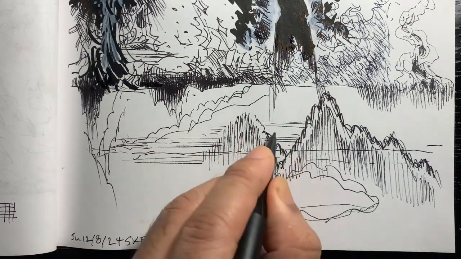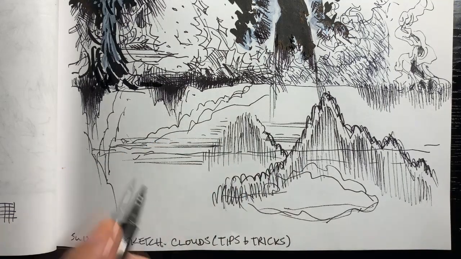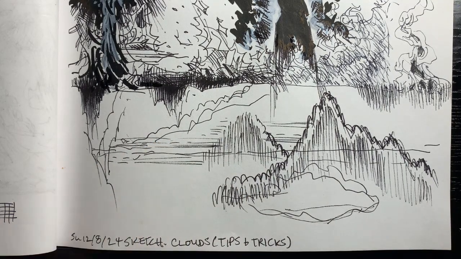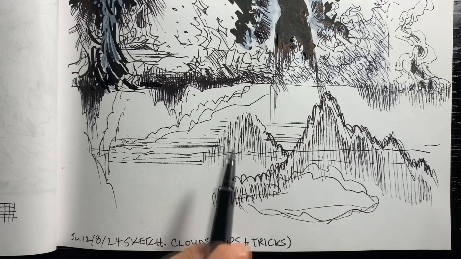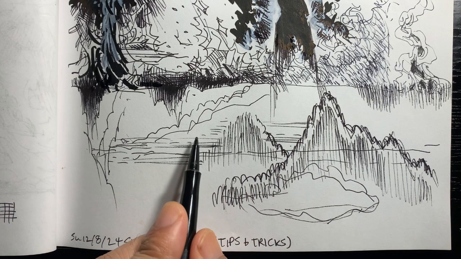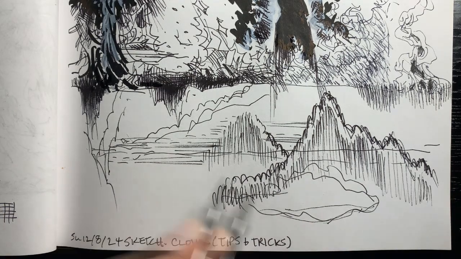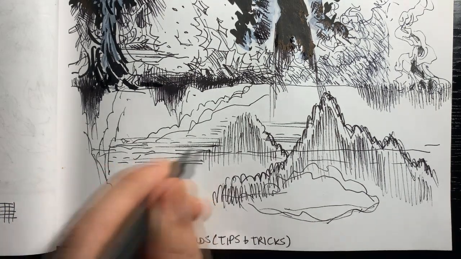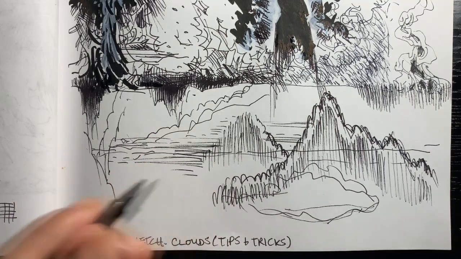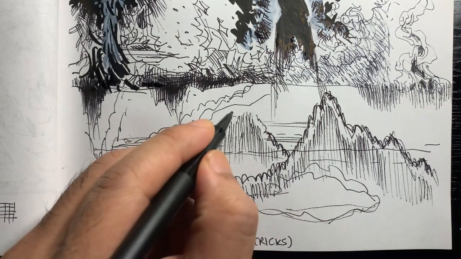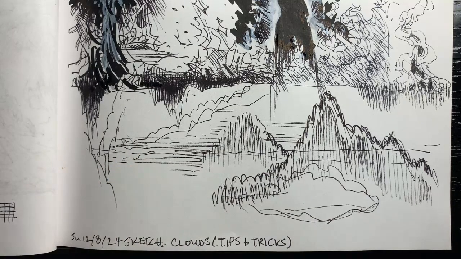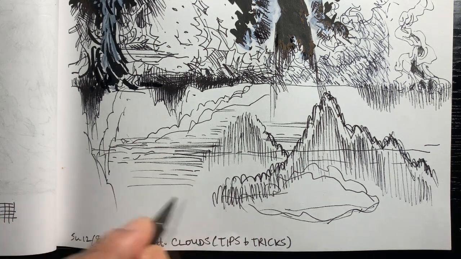So you can have different kinds of lines. That way you can separate this from the background, or this particular cloud or form. They're forms, without outlining it. So that's one way to do it. And you can see the direction of the pen stroke and the distance between the pen strokes.